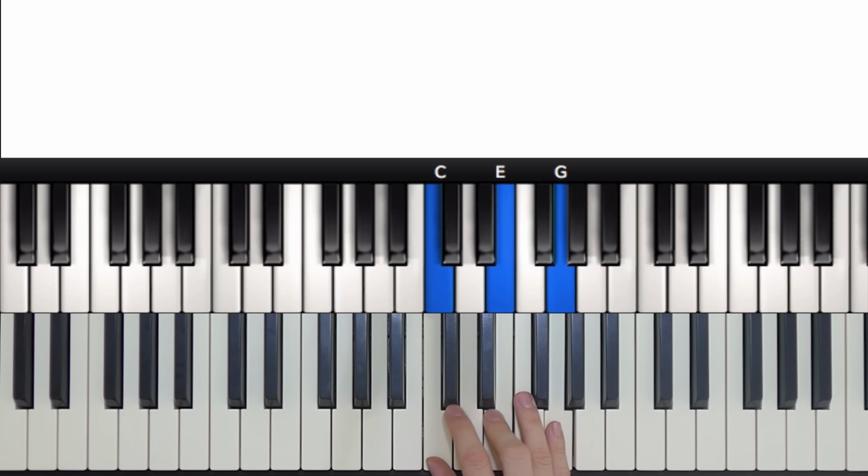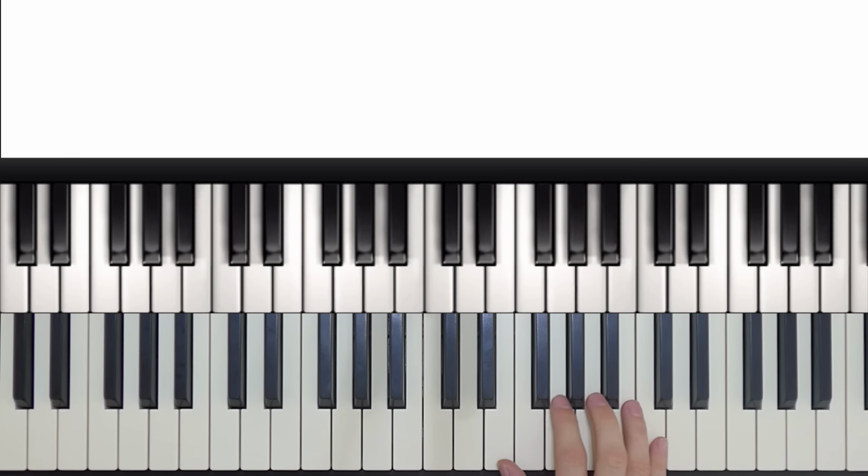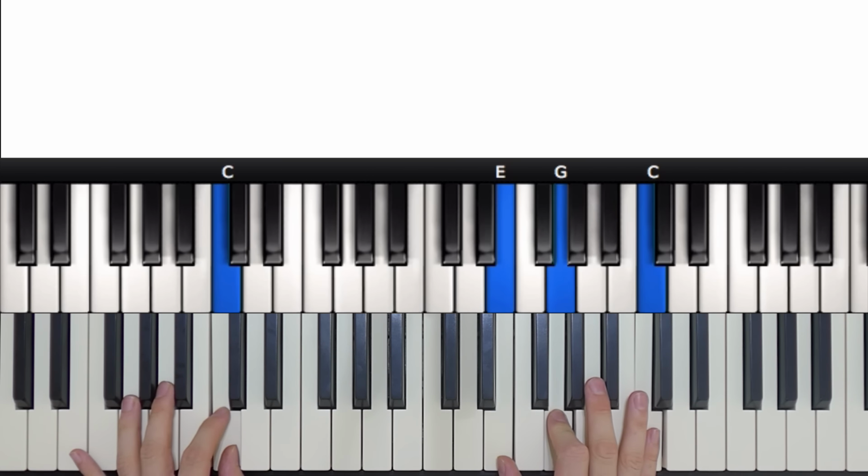So we have our C down here at the bottom in our right hand. And what we can do is move this C to a C higher up on the piano, so we could play this one instead. So we've got exactly the same notes, we've just moved them around a bit.